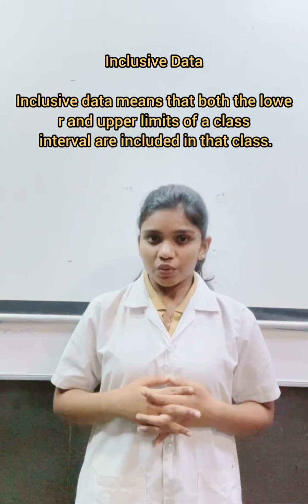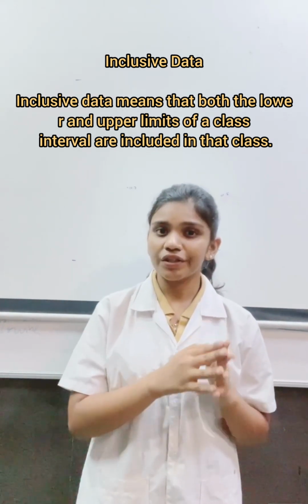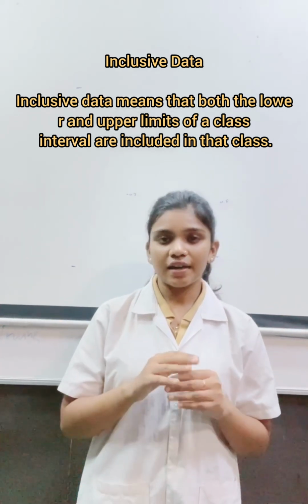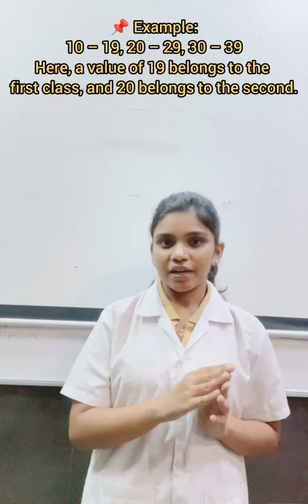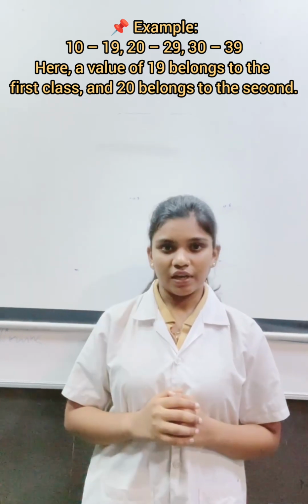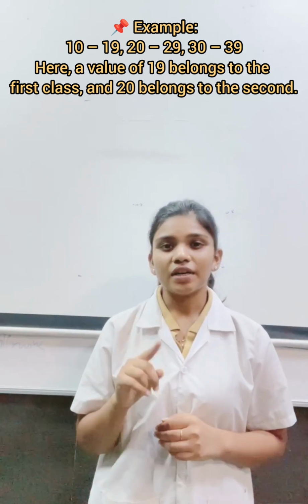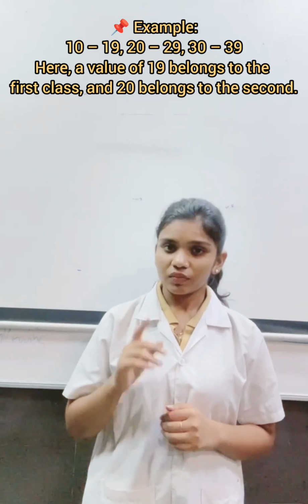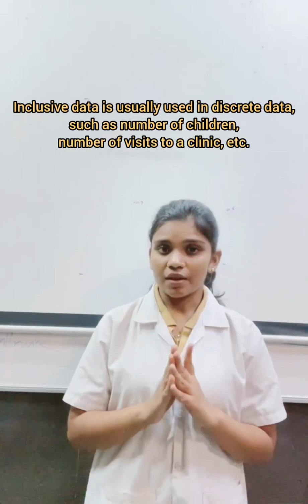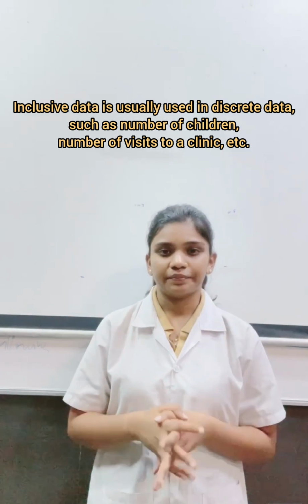Now, coming towards the inclusive data. Inclusive data means that both the lower and upper limits of class intervals are included in that class. Example, 10 to 19, 20 to 29, 30 to 39. Here a value of 19 belongs to the first class and 20 belongs to the second. Inclusive data is usually used in discrete data such as number of children, number of visits to a clinic, etc.